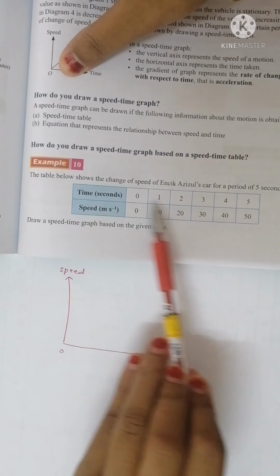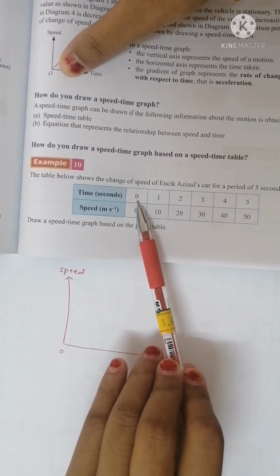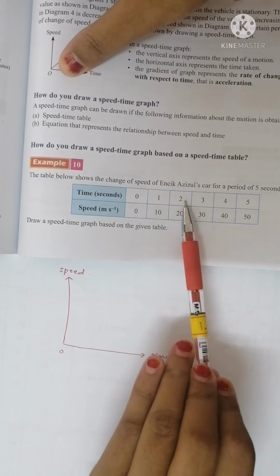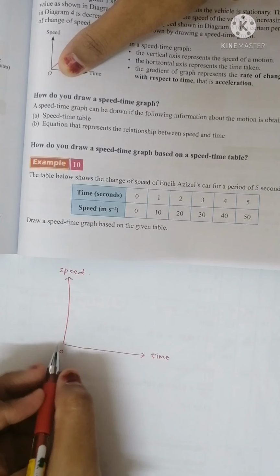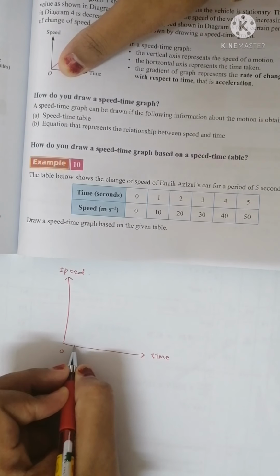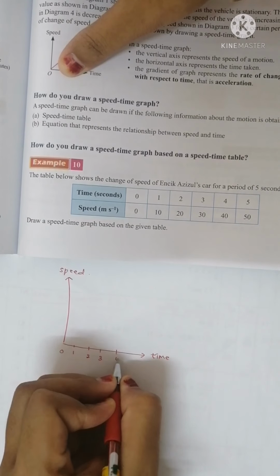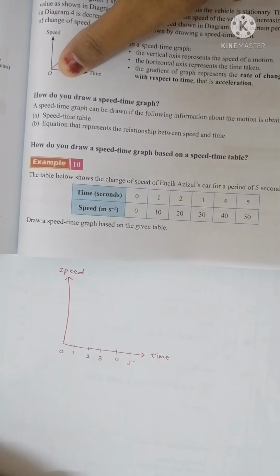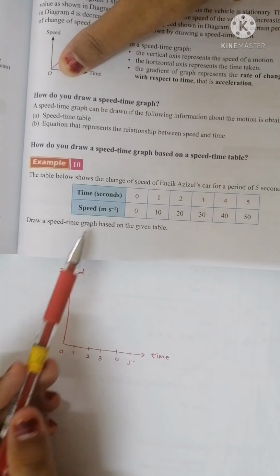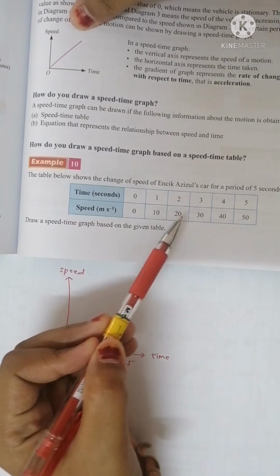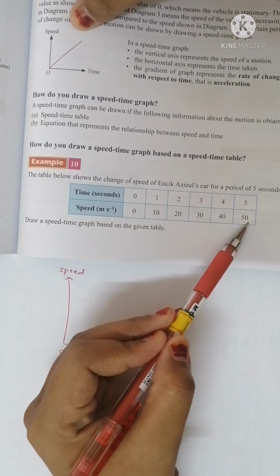For time in seconds, it is 0, 1, 2, 3, 4 and 5. So just do it like this: 0, 1, 2, 3, 4 and 5. That's it. And after that, look at the speed: 0, 10, 20, 30, 40 and 50.